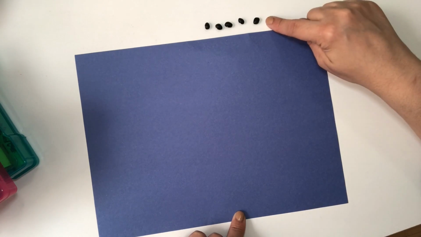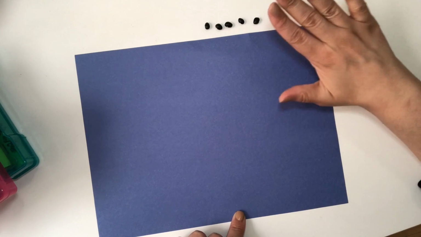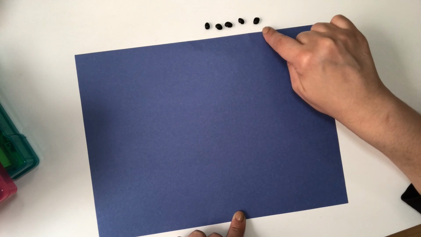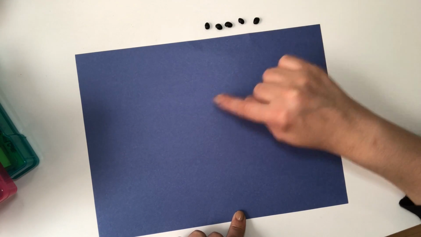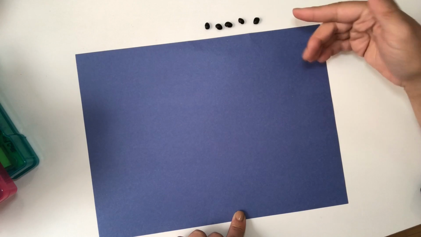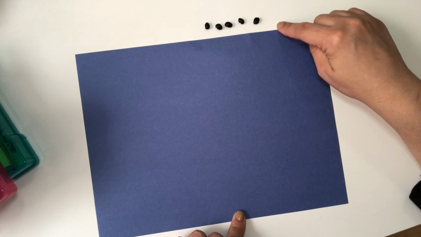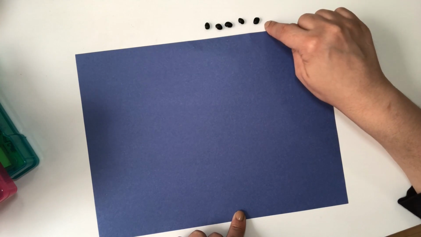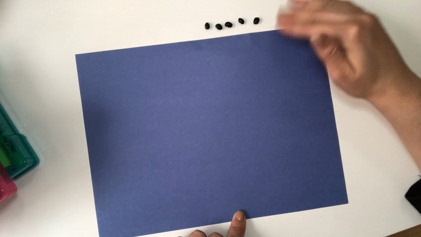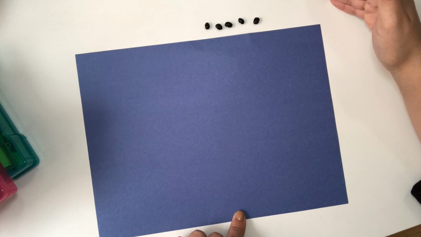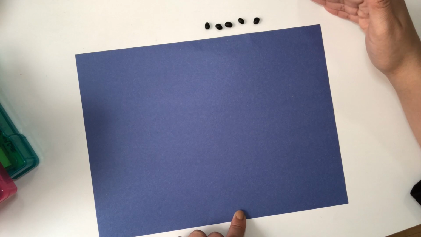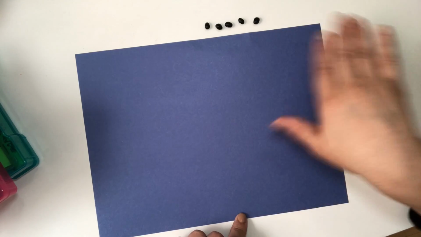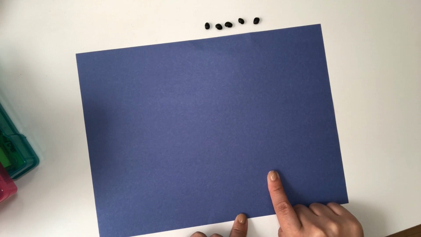And we have here some black beans. I have here 5 beans. We want to keep the numbers low because we're introducing these math concepts to our children. Now, you can definitely differentiate. If your child is more advanced, you can go up to 10. We want to keep it under 5 or under 10, because these are math concepts that they're going to explore when they go to pre-K and kindergarten as well.